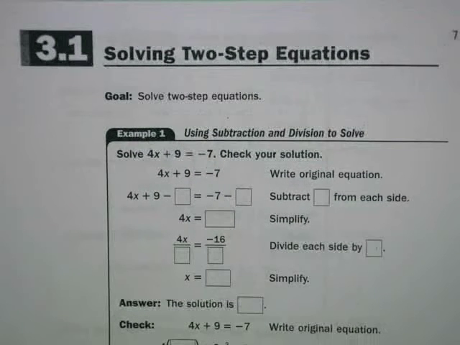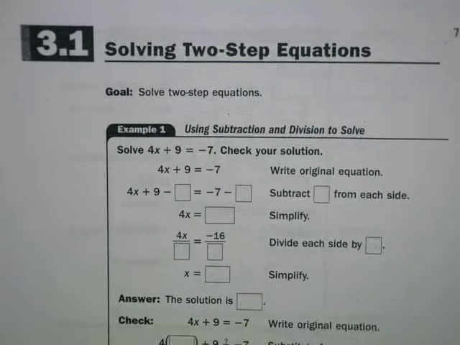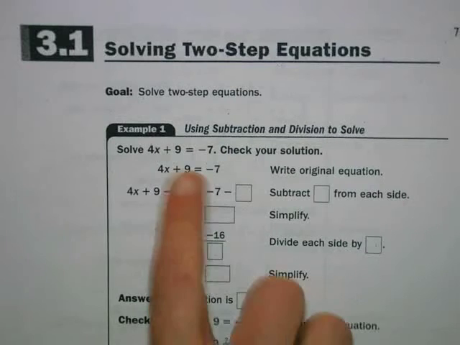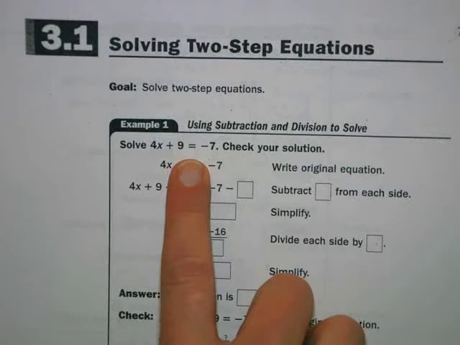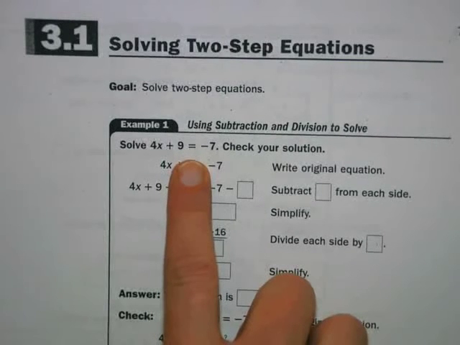All right, so these are 3.1 solving two-step equation notes. So we're going to take a look at our very first example here, which is 4x plus 9 equals negative 7. How do you know that this is different than the problems we did last unit? What's different about it? Greg? There's two steps, they're not one step. There's two steps. We have to undo two different things.